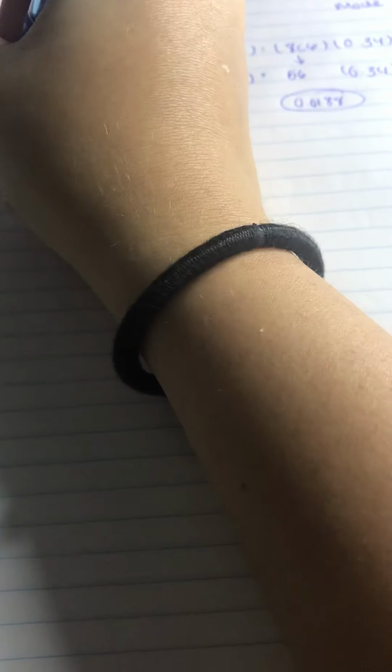For part B, how I got the answer for B was I subtracted the probability of 0, 1, 2, and 3 because we are trying to find the probability of at least 4.